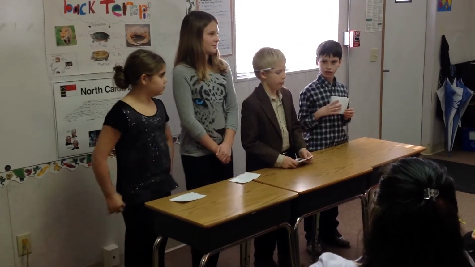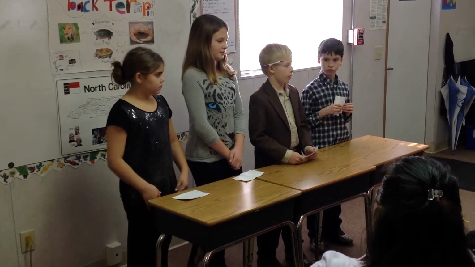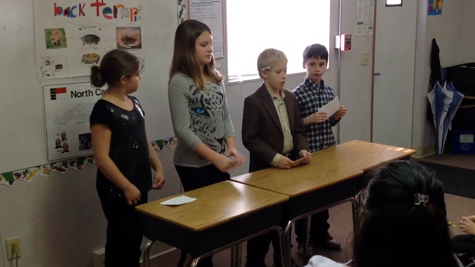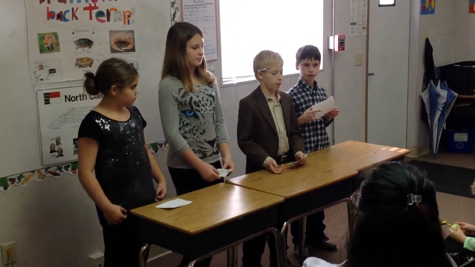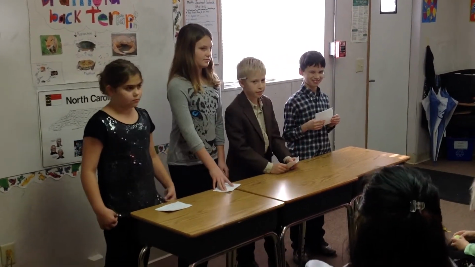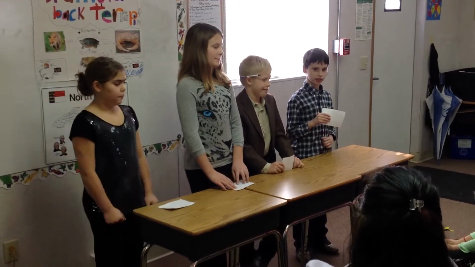We've been working very hard on this, and when we were studying all these things, we had to draw an animal from a bucket, and we chose one. We drew one, and we got lucky and we got the diamondback terrapin.